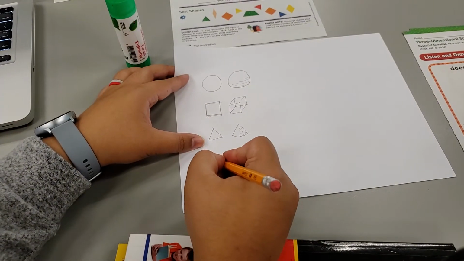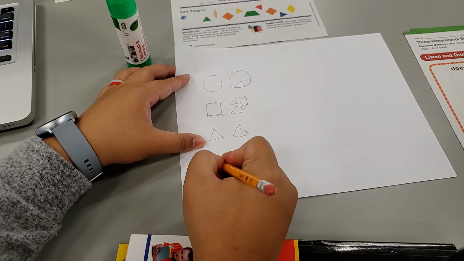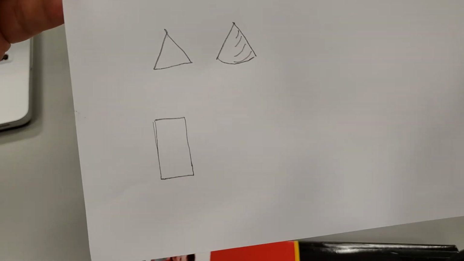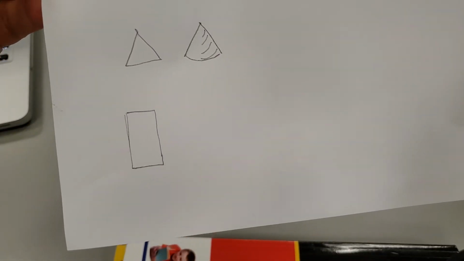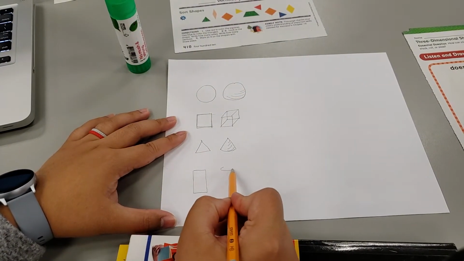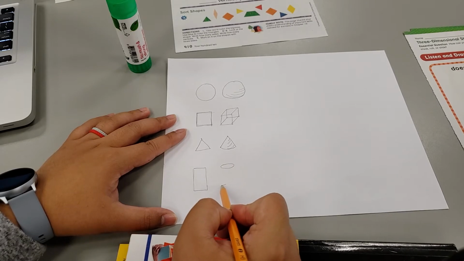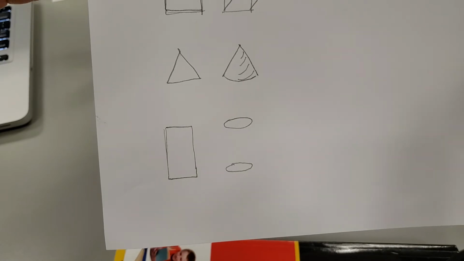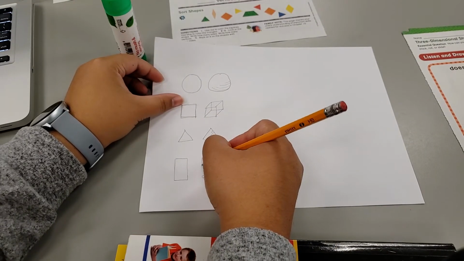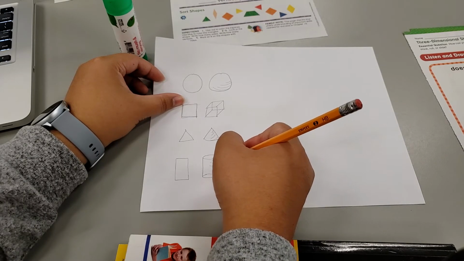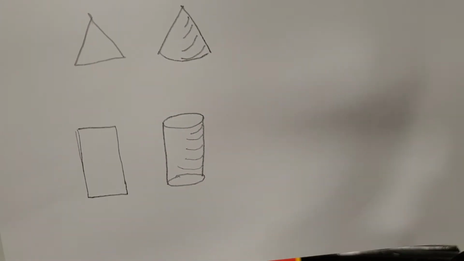And then lastly, you had your rectangle as your last, or one of your 2D shapes. To make that a 3D shape, we notice that the stacking surface is round. And then we connect the walls of that shape. And then you can also put lines to show the curves of that shape also.